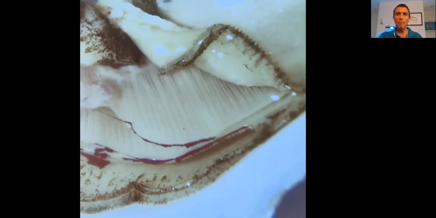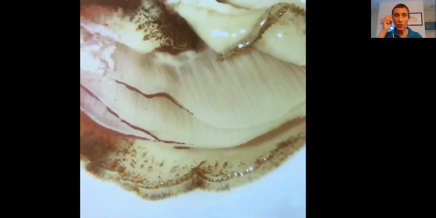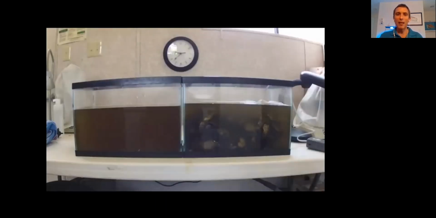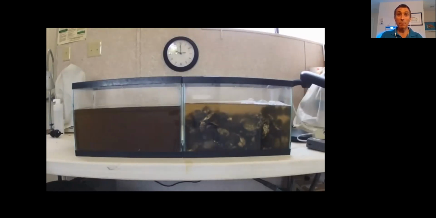Now, scaling this up a little bit, our next video shows two aquariums side by side. The one on the left has no oysters in it. The one on the right has oysters in it. In this 30-minute time lapse, you can actually see the oysters cleaning the algae-stained water out of the right aquarium. This is pretty telling. And remember, these oysters are doing this constantly, all day. As long as they're submerged underwater, they are filtering and cleaning our estuary.